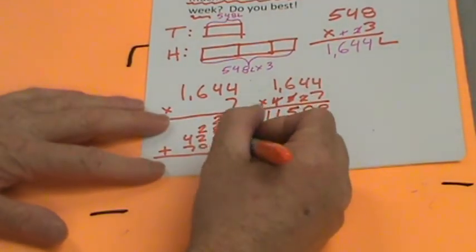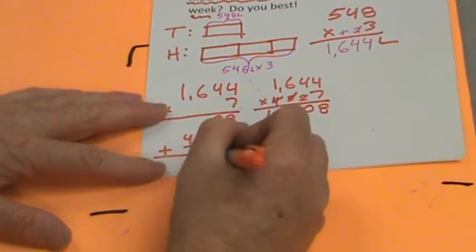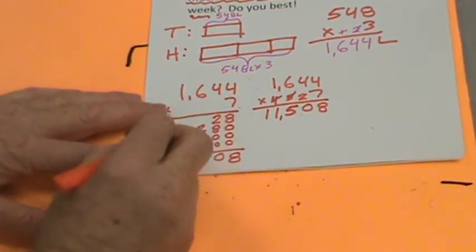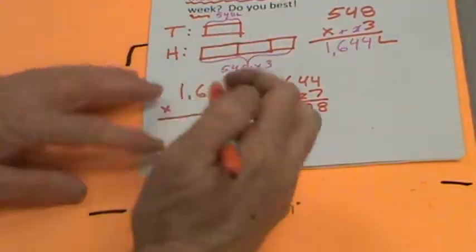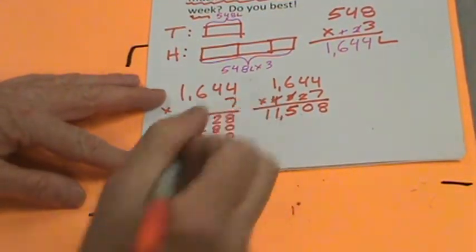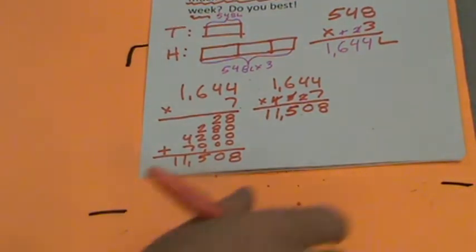8 plus 0 plus 0 plus 0 is 8. 2 plus 8 is 10. 2 plus 2 plus 1 is 5. And 4 plus 7, 8, 9, 10, 11 would be 11. And there we have it, 11,508.